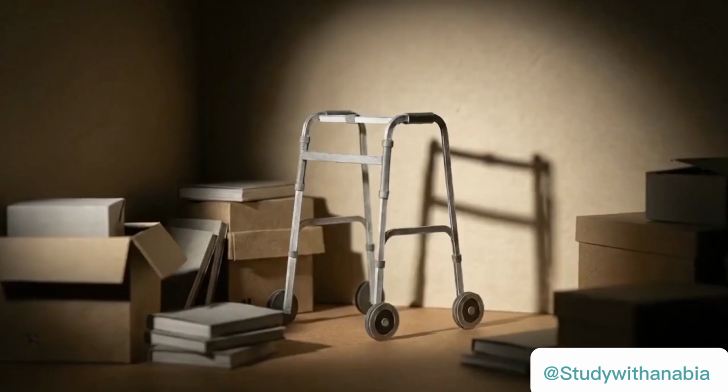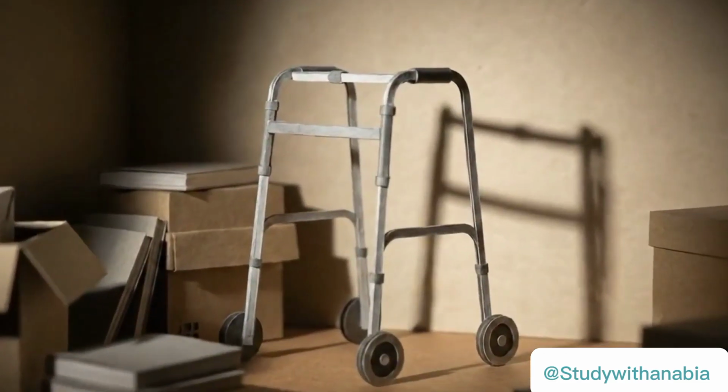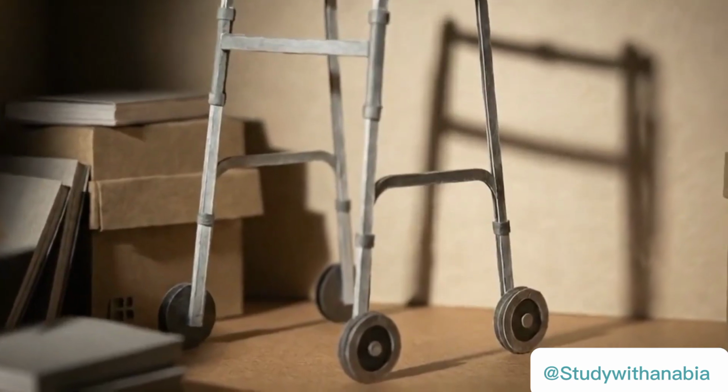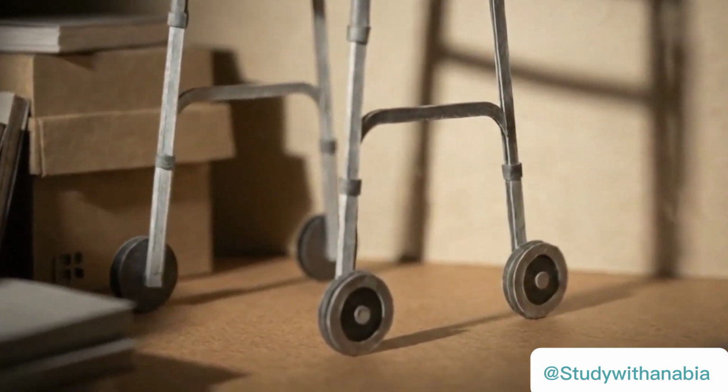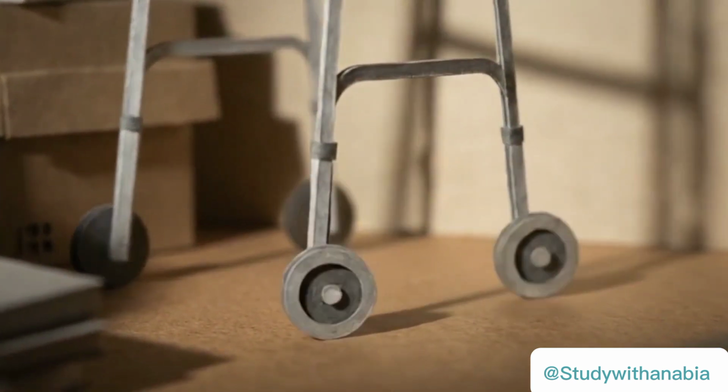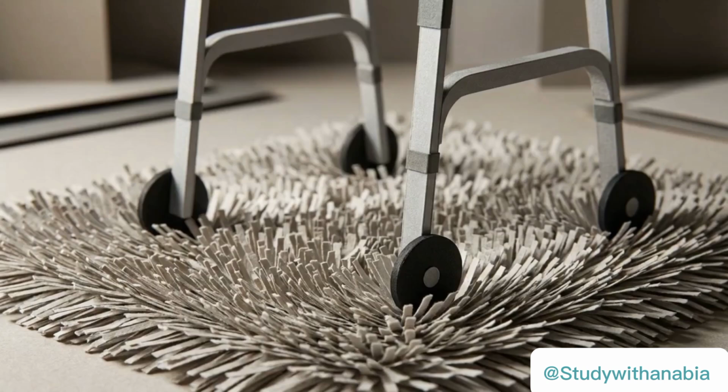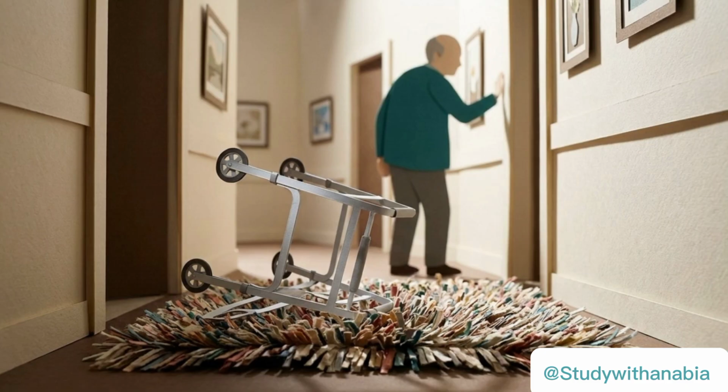Imagine a physical therapy student arriving at a patient's home for a follow-up, only to find the prescribed medical walker shoved into a corner, abandoned. The frame is sturdy and the wheels spin perfectly. There is no mechanical defect, but the tool still failed because it could not integrate into the patient's actual life.